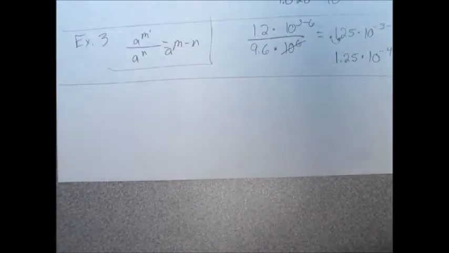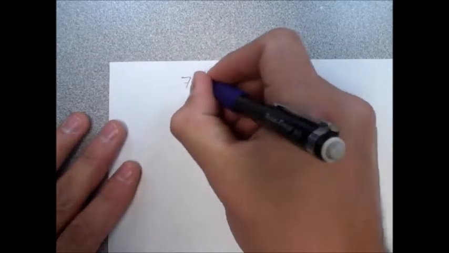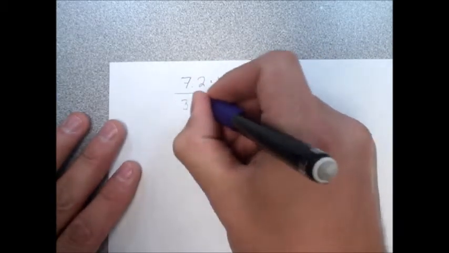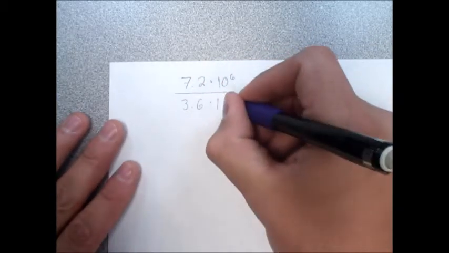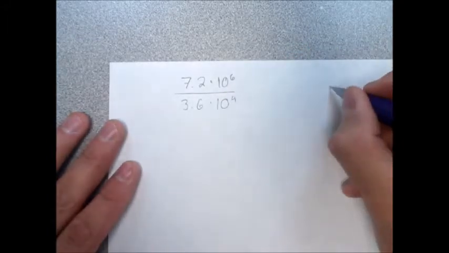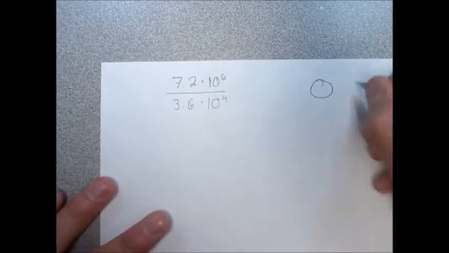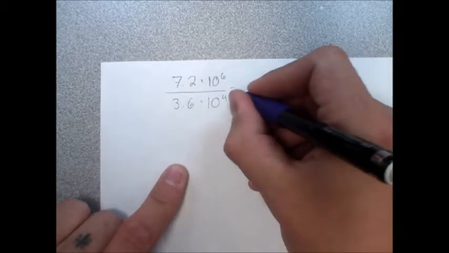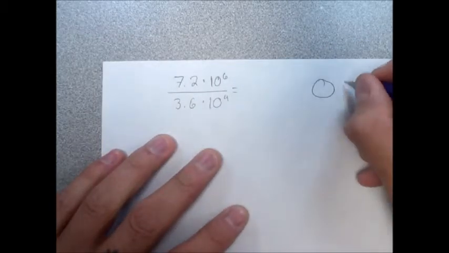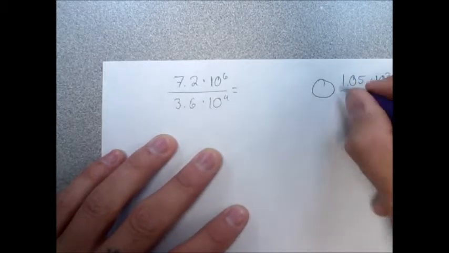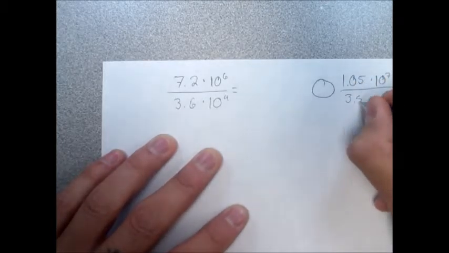Okay. So we're going to do example 4, which is a comparison of these two things. We're going to try to use both of our properties. 7.2 multiplied by 10 to the 6th over 3.6 multiplied by 10 to the 4th. Now I'm going to leave a big space here because we're going to end up comparing these with a less than, greater than, or equal to sign. And that leaves me a little bit of room to work. Then the next one is 1.05 times 10 to the 7th over 3.5 times 10 to the 5th.